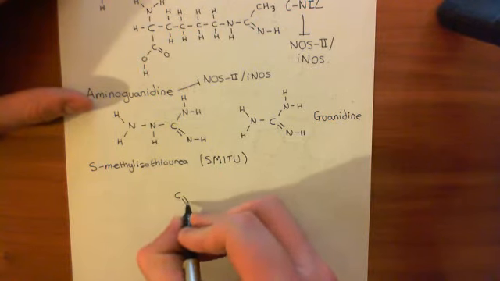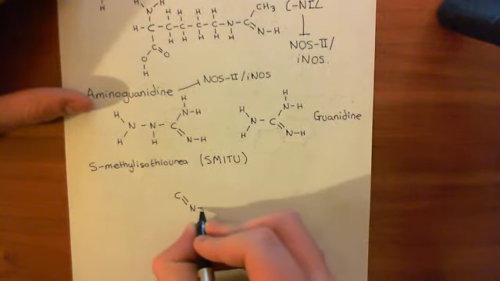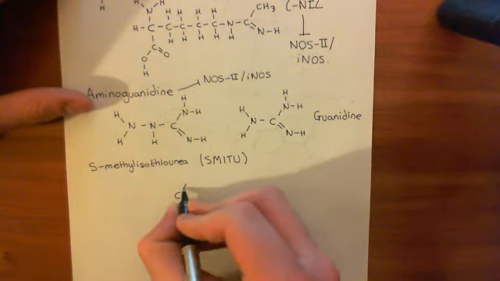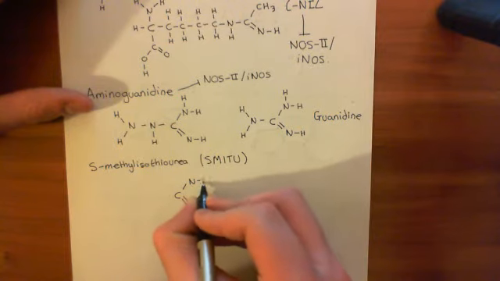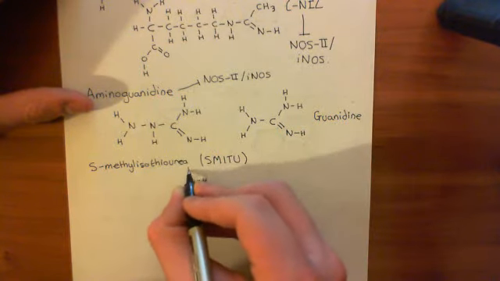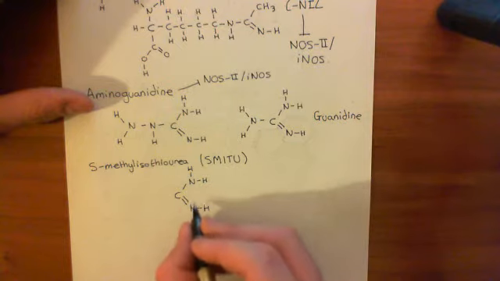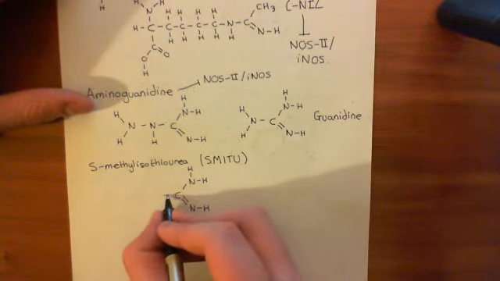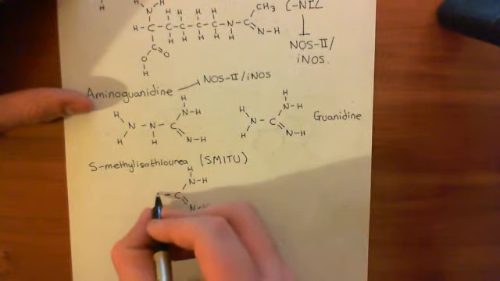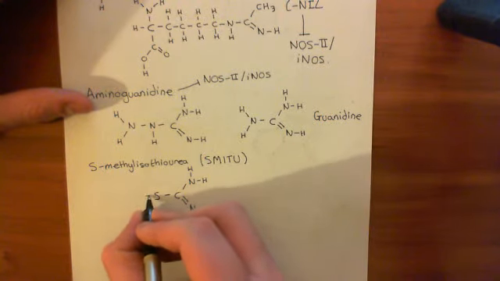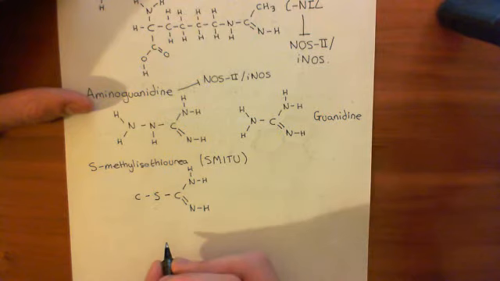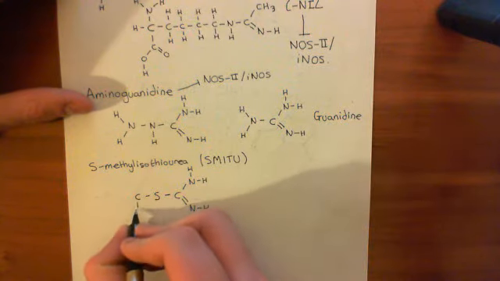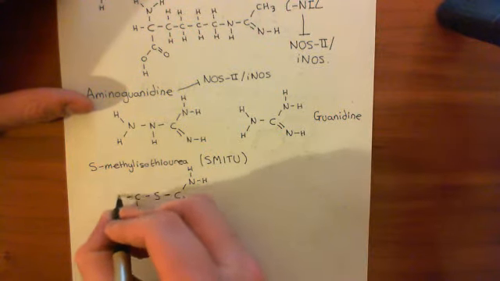Now let me show you the structure of this. So again, it has the same terminal structure here, where you have this analogous structure to L-arginine, basically. So you have these two nitrogen groups here. But then, instead of having a nitrogen off here, instead you have a thio group, a sulfur atom, and then a methyl group coming off that.